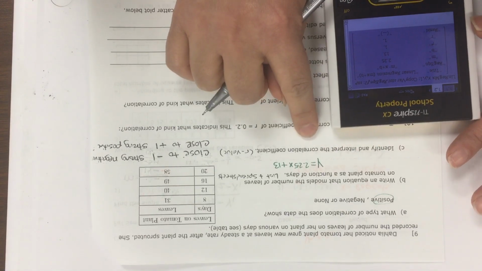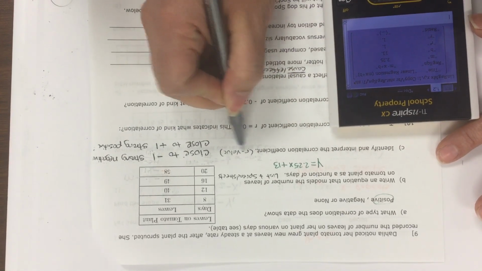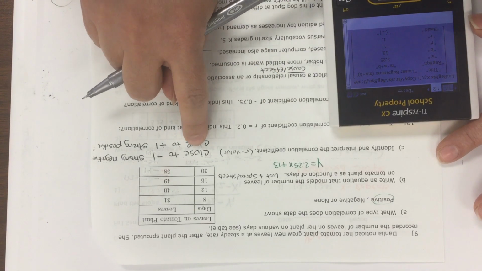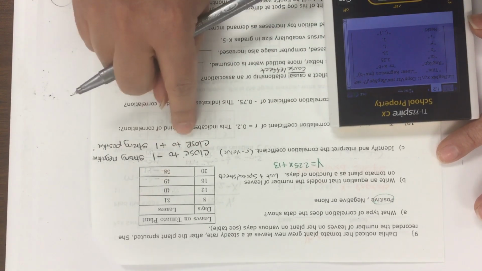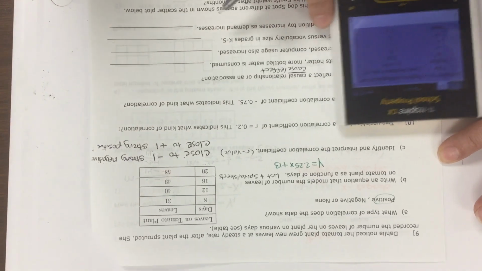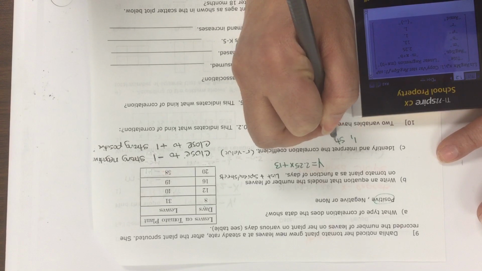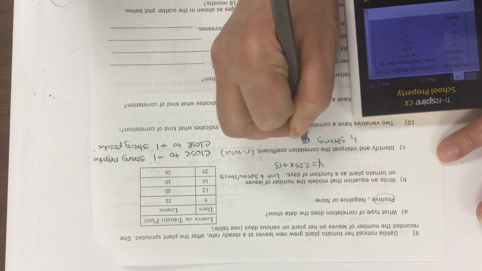Identify and interpret the correlation coefficient, that's the R value. It is a positive 1, so it says close to a negative 1 is a strong negative, positive 1 is a strong positive, so this would be a 1, and it is a strong positive.